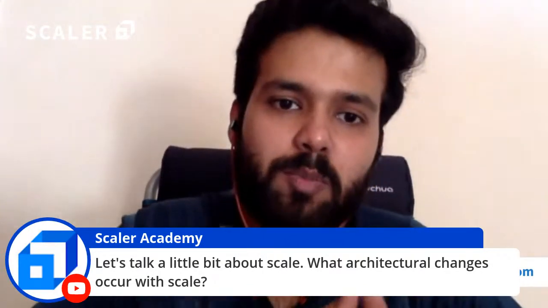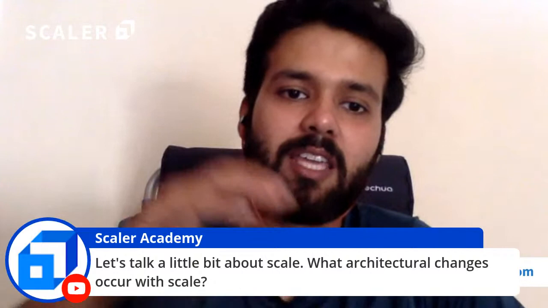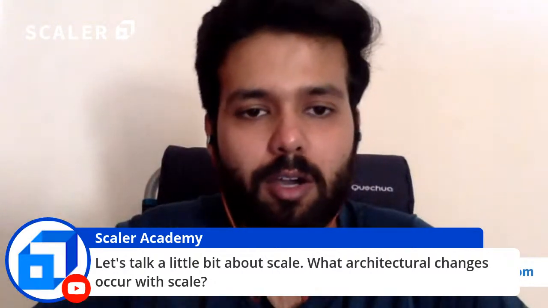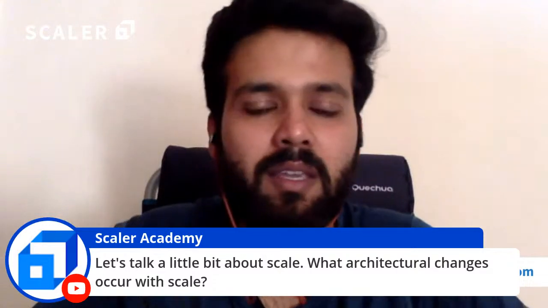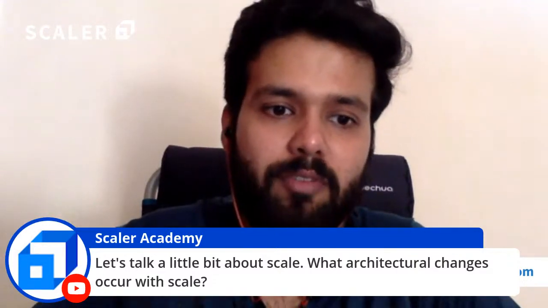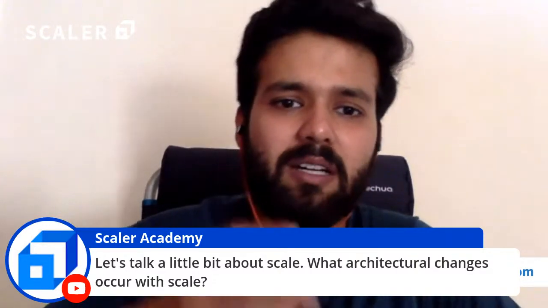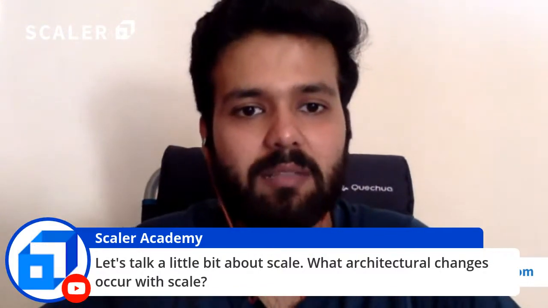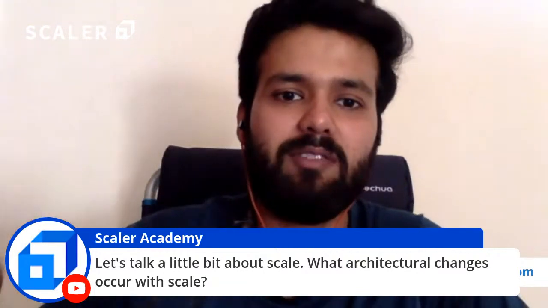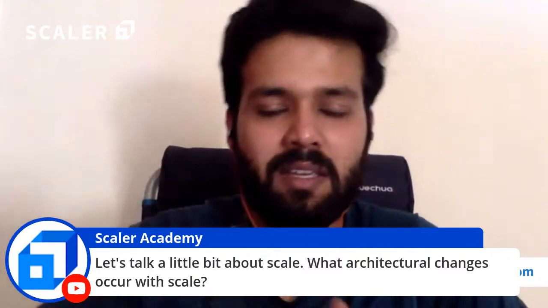And whenever possible, try to add a queue whenever you are having a batch operation, right? For example, if you have to calculate monthly payroll of employees, that is a batch process. You don't have to calculate the payroll of every employee every time, right? It's maybe at the end of the month, it is a batch process, you'll run it and then you're done.